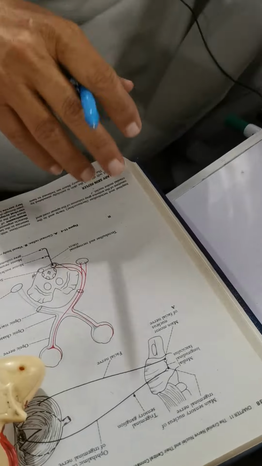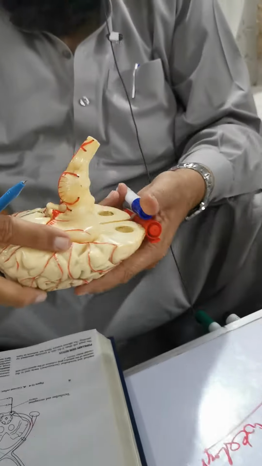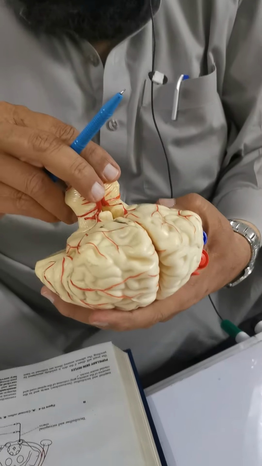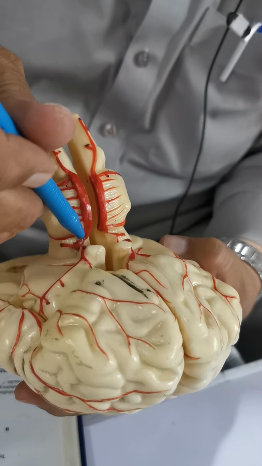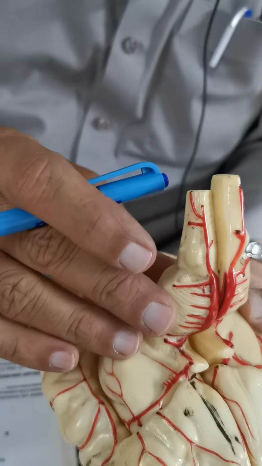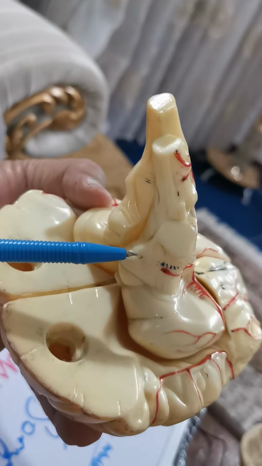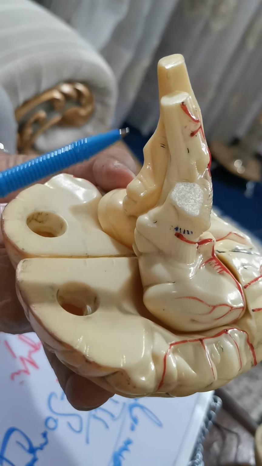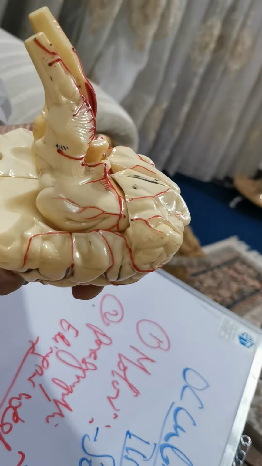Now this third nerve comes out of the midbrain over here. Look, make clear, this is one peduncle, this is another. It comes out between these two peduncles on the ventral surface, in the interpeduncular fossa. While note one special point: the trochlear nerve comes from the posterior surface of the midbrain. It comes out from the midbrain on the posterior surface. And note, this is the only nerve that comes from the posterior surface.